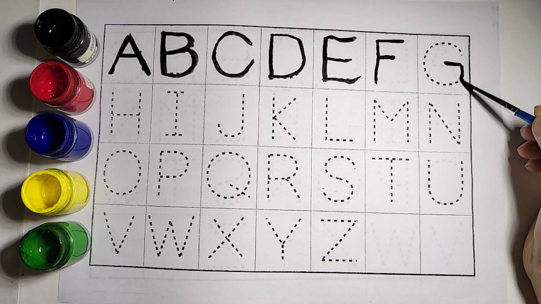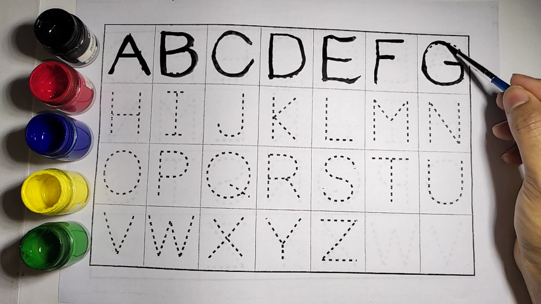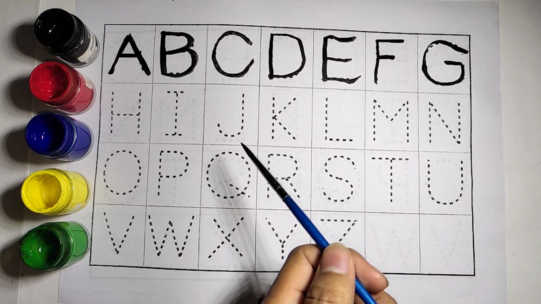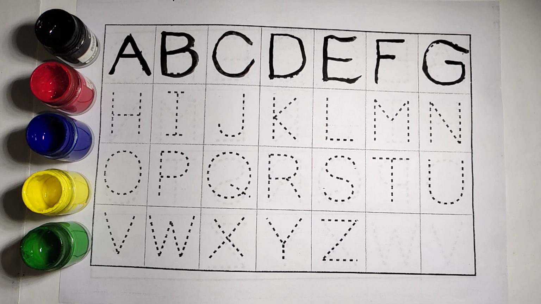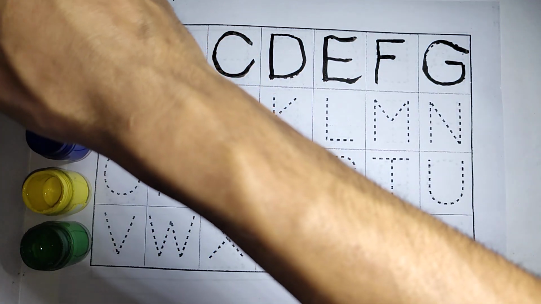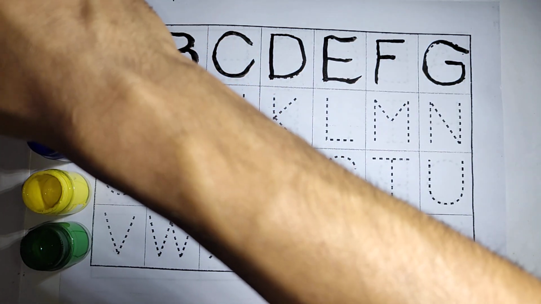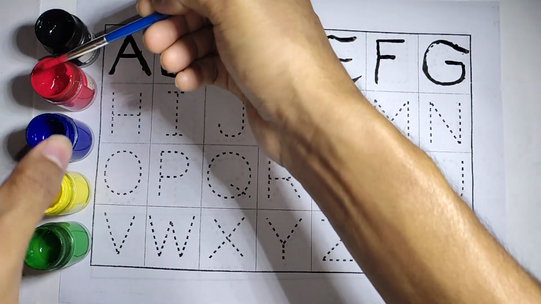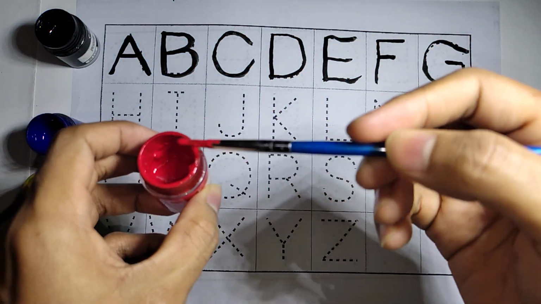Now we draw the letter G. G for gorilla. Kids, now we use red color. The color of red. Now we use red color.